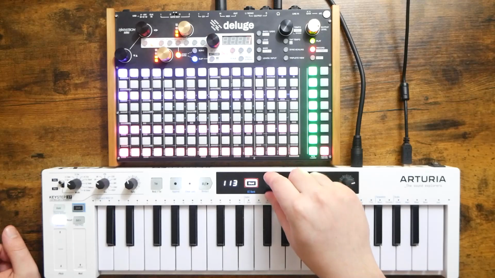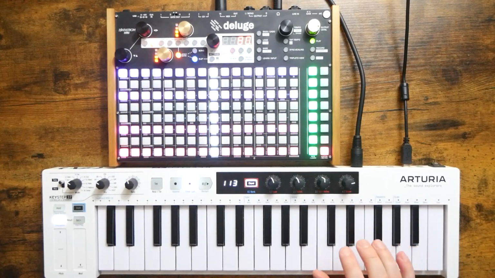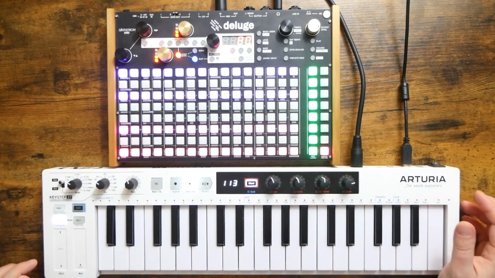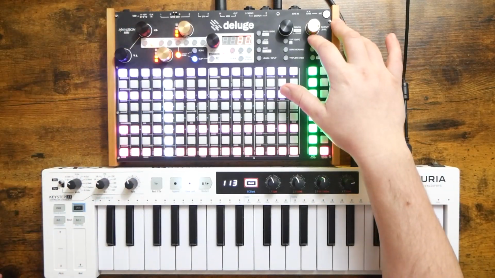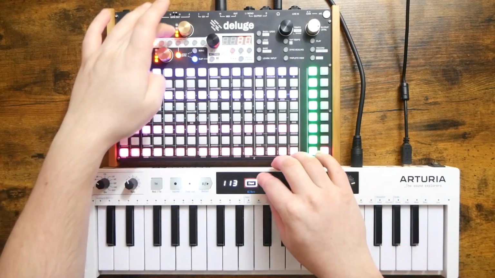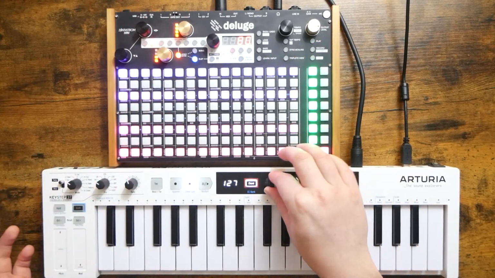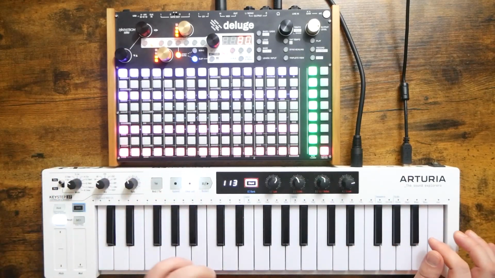2, 3, 4. Yeah, that's awesome. But I don't want those now. Nice, I remembered how to do that. Shift plus the knob that's selected to the parameter you want to delete allows you to delete those changes. Okay, so I'm gonna try to do something different now.